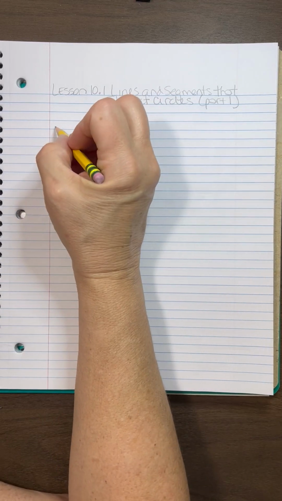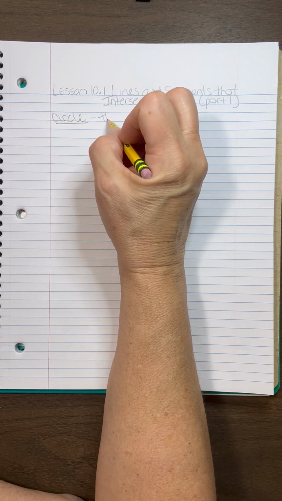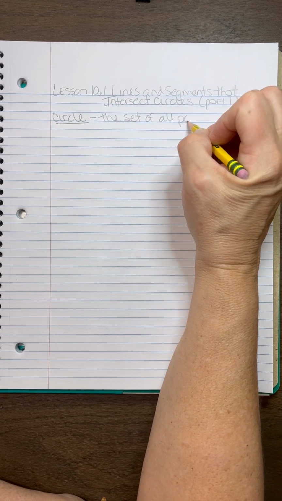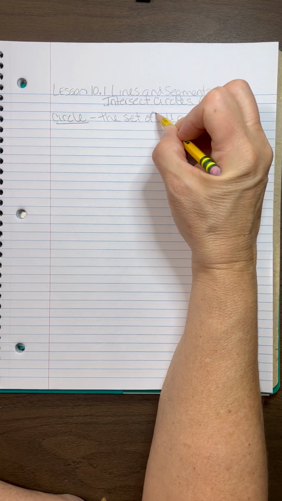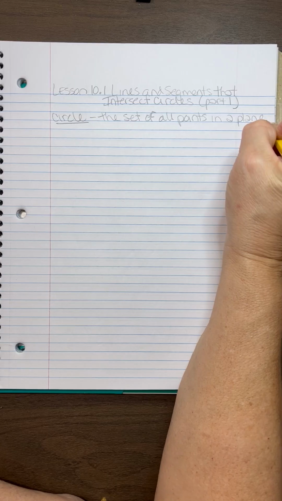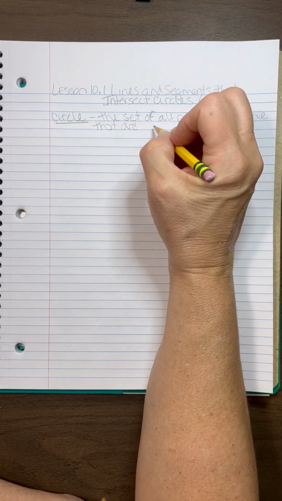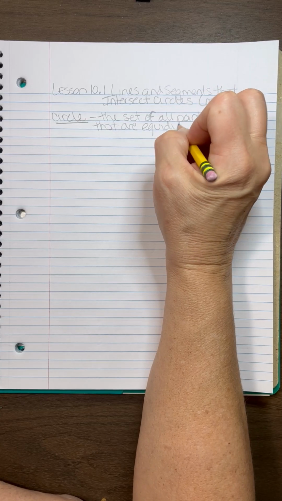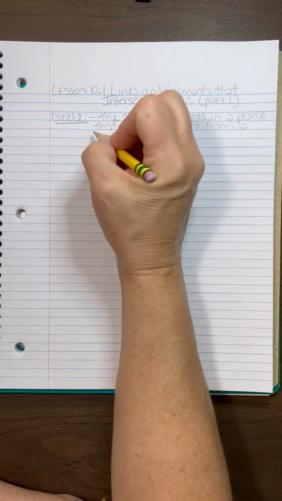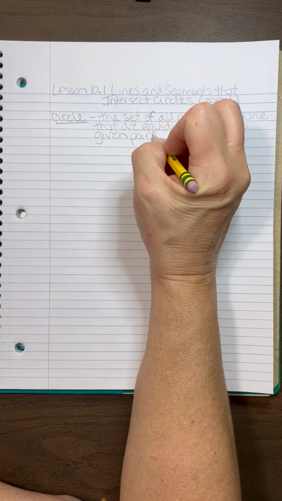Okay, a lot of vocab right here. So a circle is the set of all points in a plane that are equidistant from a given point called the center.